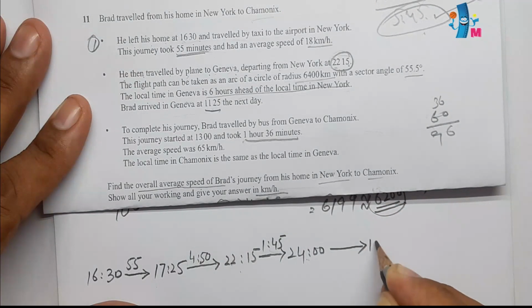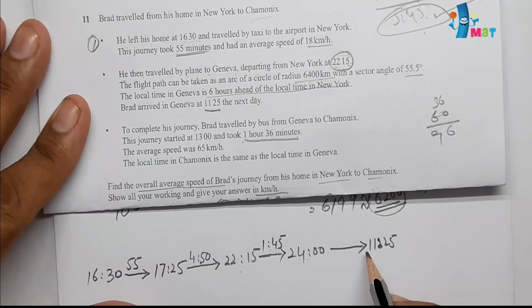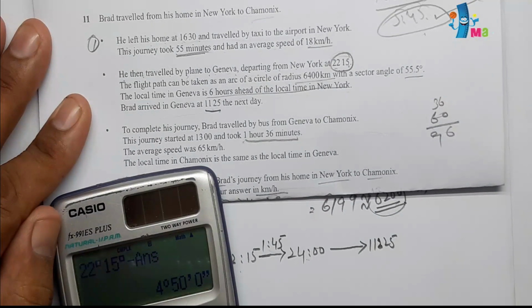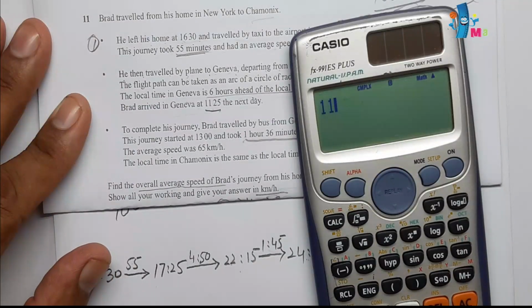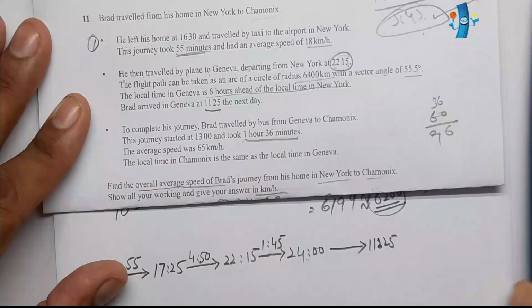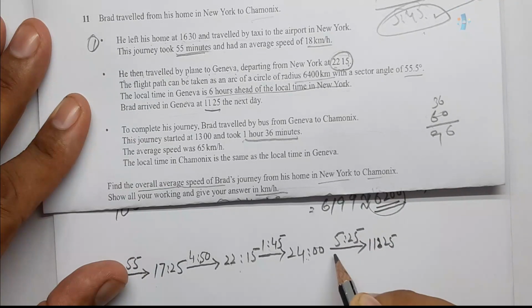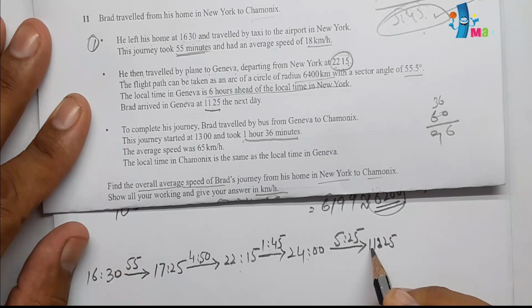So 11:25, if we check from this one, 11:25 hours. So 11 hours 25 minutes minus 6 hours, because 6 hours is ahead, will be equal to 5 hours and 25 minutes. So I'm writing here 5 hours 25 minutes because I have subtracted 6 hours, as it is the time difference.